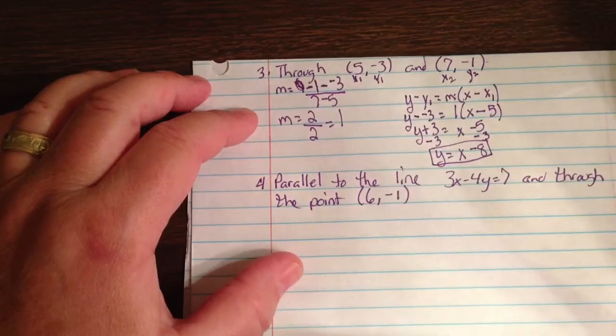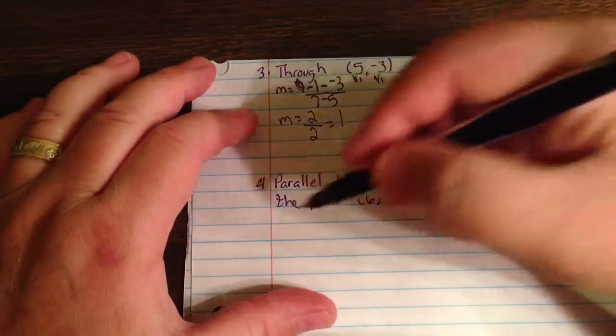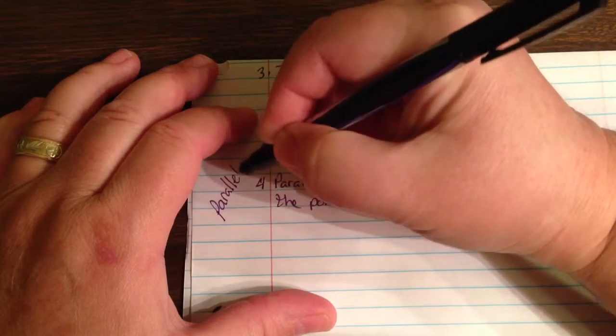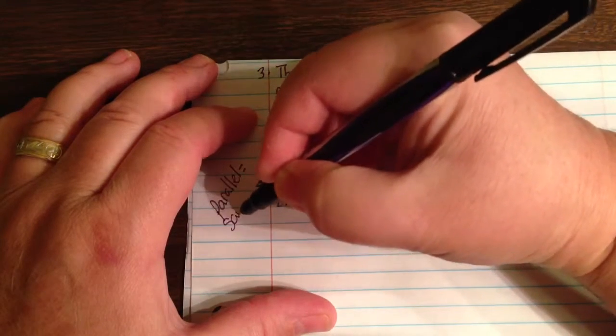Okay, and then parallel to the line. What you have to remember is if lines are parallel, they have the same slope. So that might be a little note you want to put out to the side. Parallel means same slope.